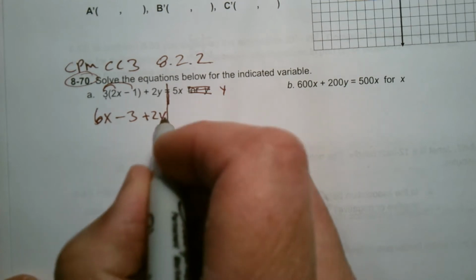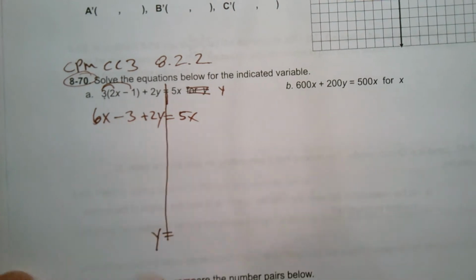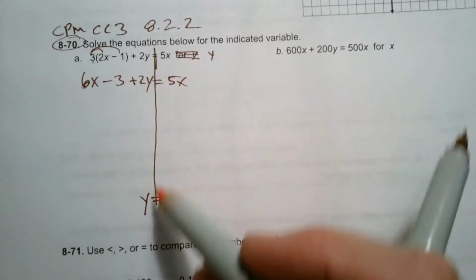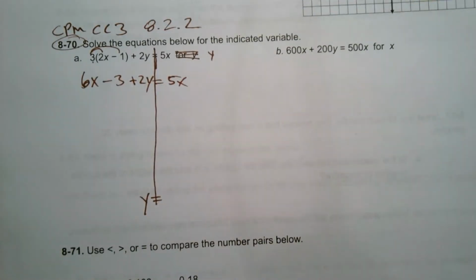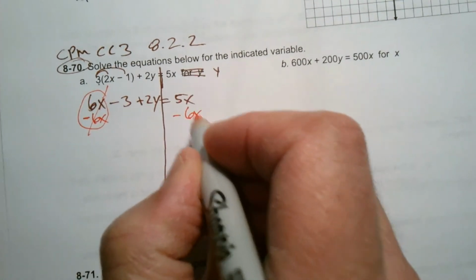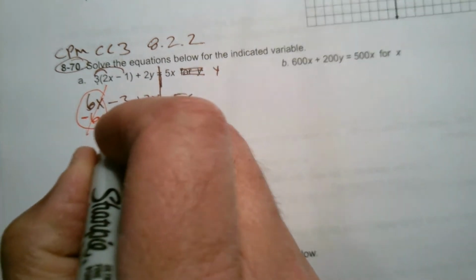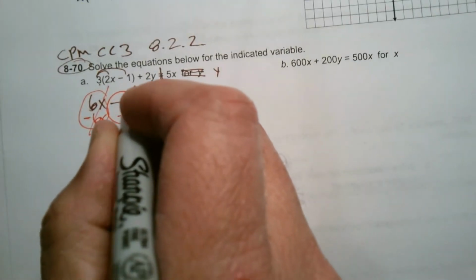So now it's just a matter of eliminating what I don't want from this side. The whole goal is to isolate y. So I can get rid of this 6x by subtracting it, making that a 0. What I do to one side, I do to the other. And then I want to get rid of this minus 3, so I'm going to add 3, which makes that a 0.